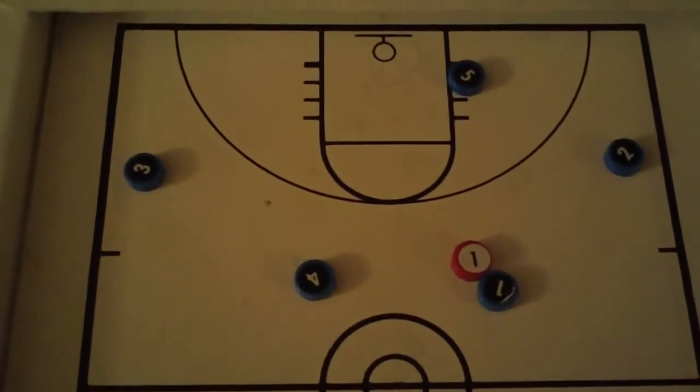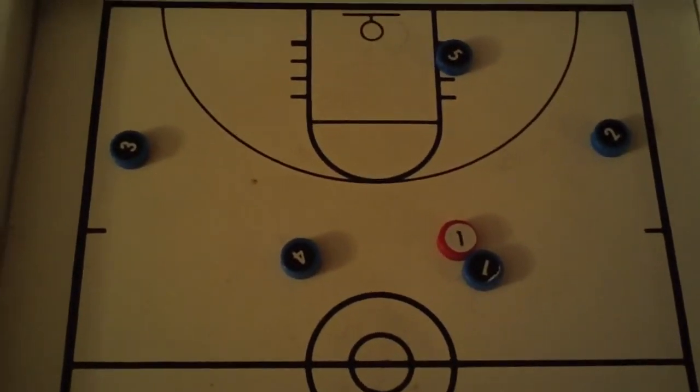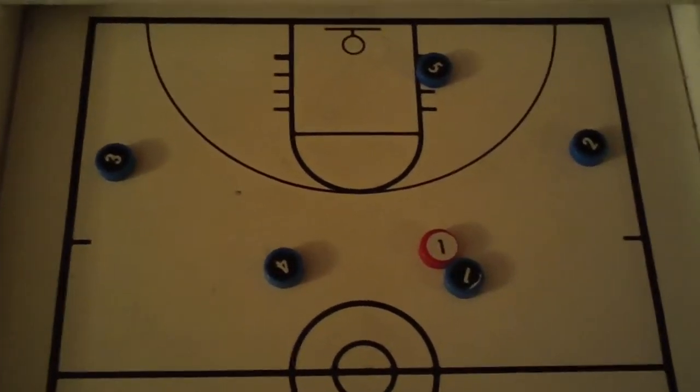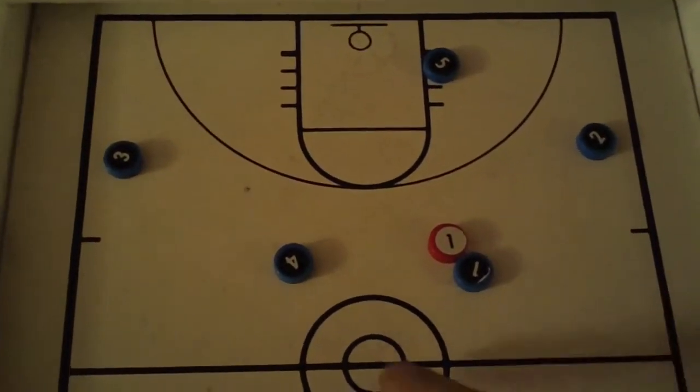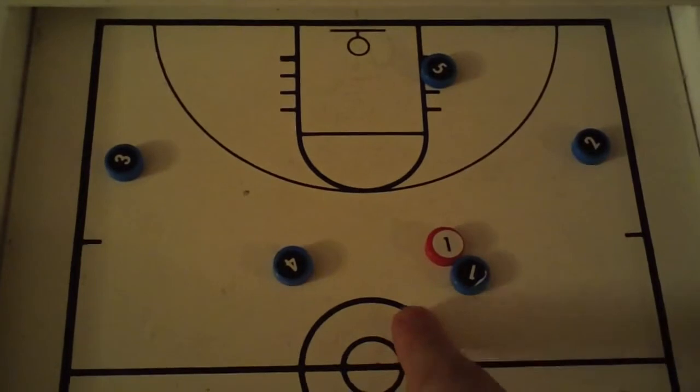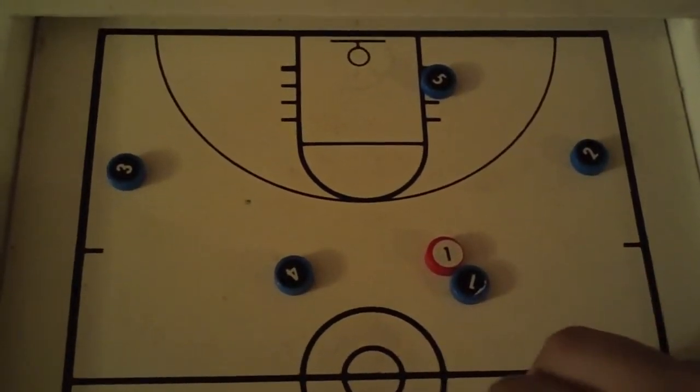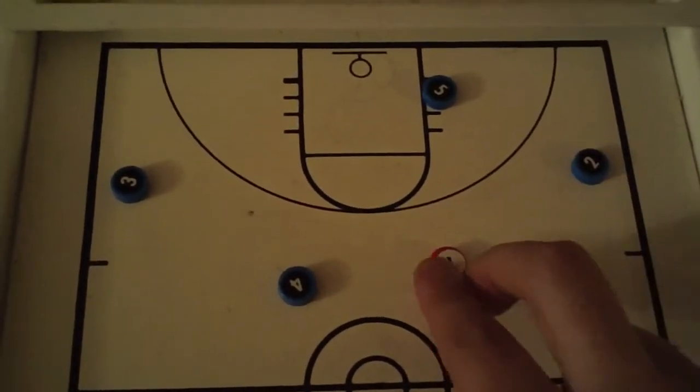Now we've gone through the basic progression of the Chin series, but it's possible that in the process of running it, you may run into some issues. The first one we'll take a look at is what happens if the guard-to-guard pass is denied after we get into the offense. So we're going to run the normal progression here.